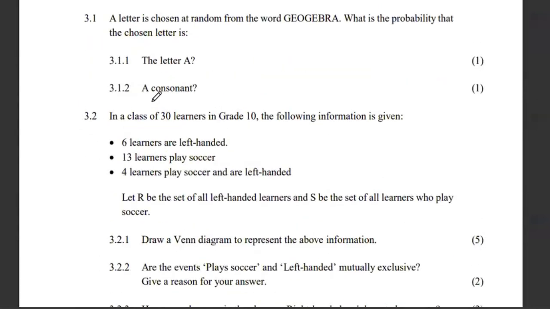Question number 3, which is still probability. They're telling us that a letter is chosen at random from the word GeoGebra. What is the probability that we choose A? So the question is, how many letters do we have all together? So this is 3, that is 6, 8. So we have 8 letters. How many A's are there? Okay, so we only have one A. So it's going to be 1 A of a possible 8.